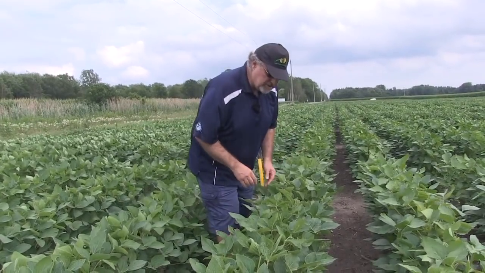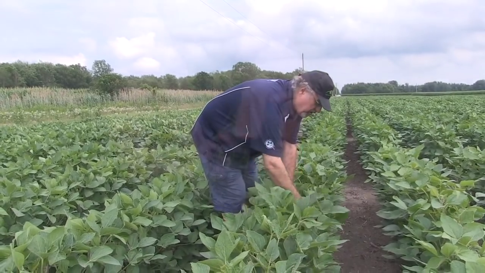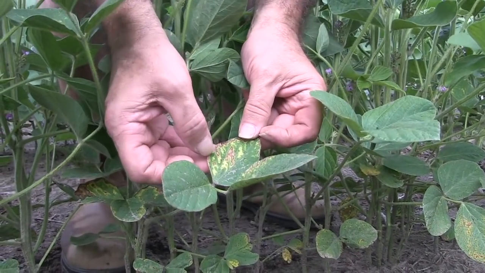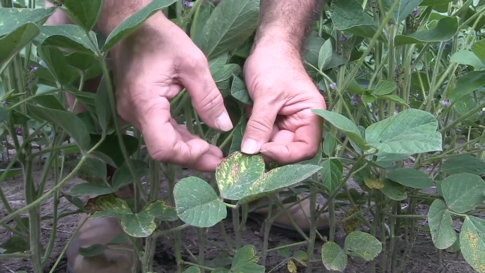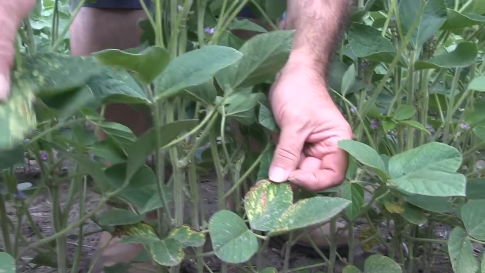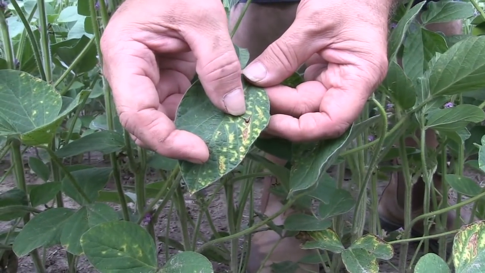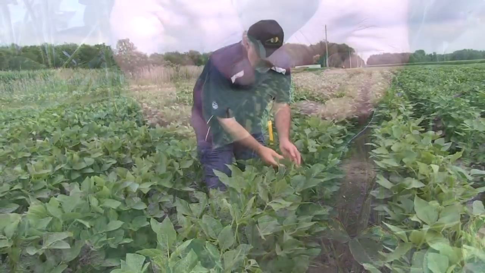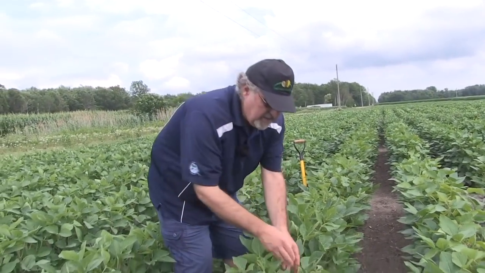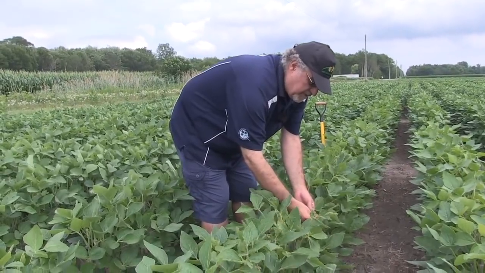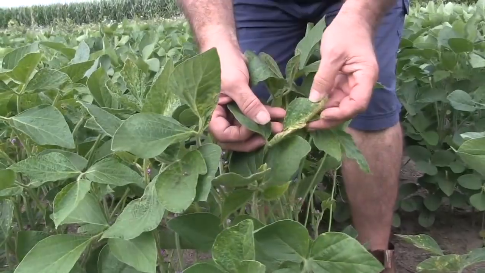And you often start seeing those SDS symptoms down low, working their way up. You start seeing that yellow necrosis between the veins, and over time they can start to join up. You get necrosis or browning, and then working their way up the plant, you soon start seeing more and more of the leaf tissue being affected. Here's a good example where we're starting to see more of that yellowing, more of that interveinal chlorosis.